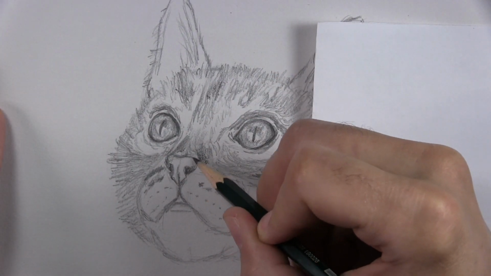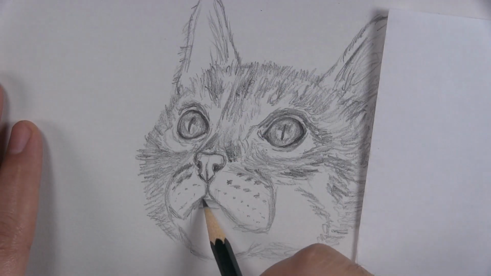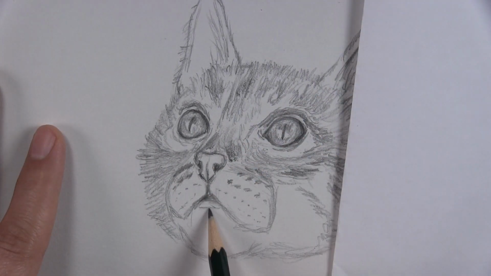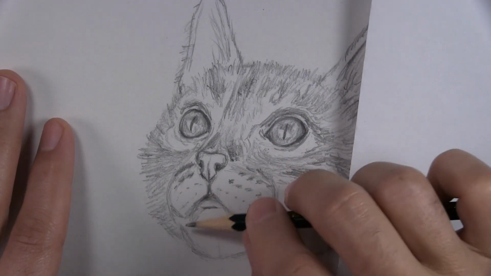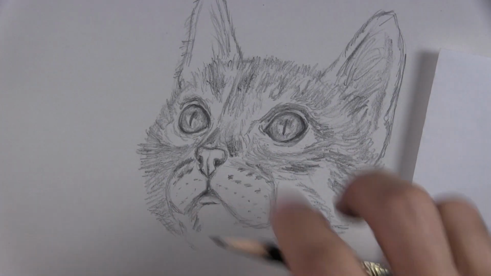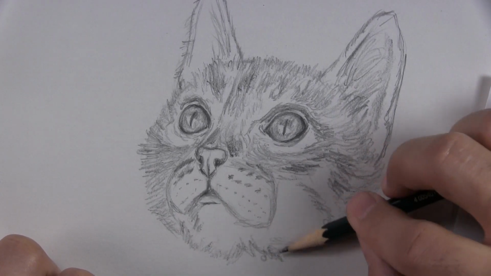Shade the nostrils. Trace over the outline of the nose. Add some darker shading around the mouth area and to the inside of the mouth itself. Sketch some fur under the mouth. Erase the outline before drawing the hairs along the outermost edge.